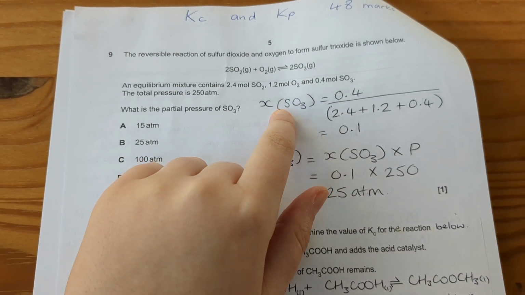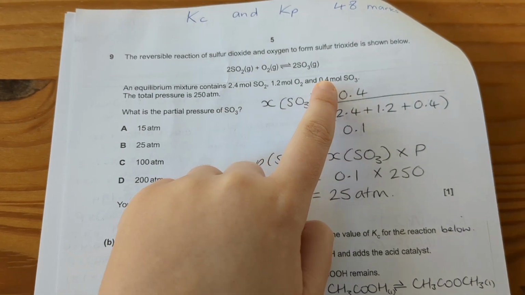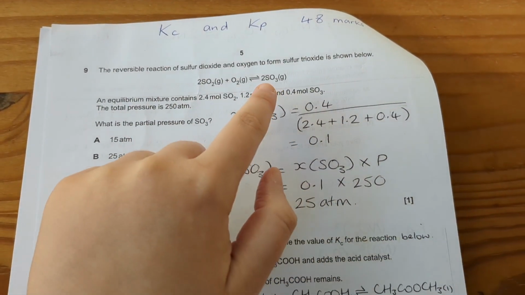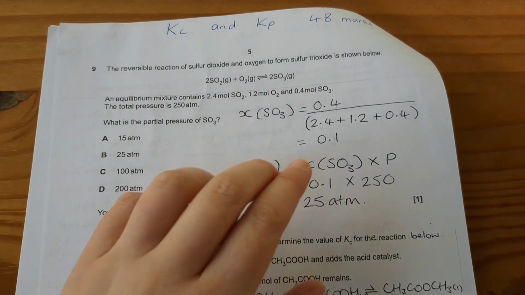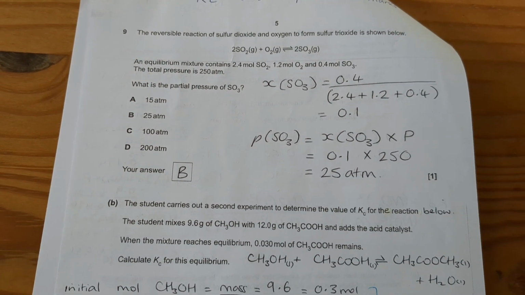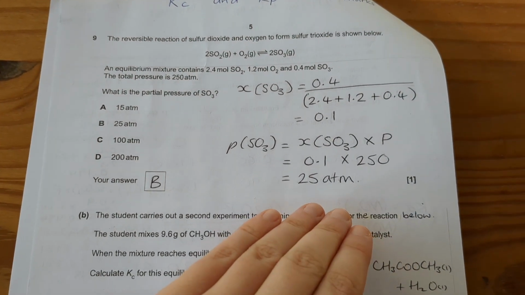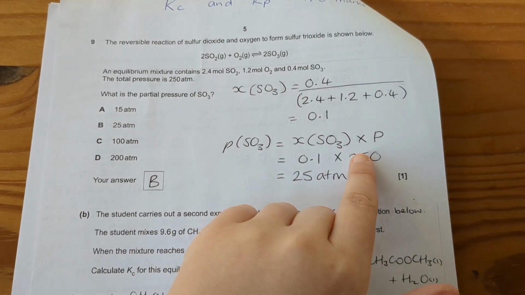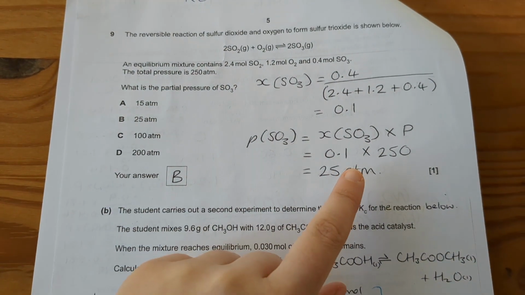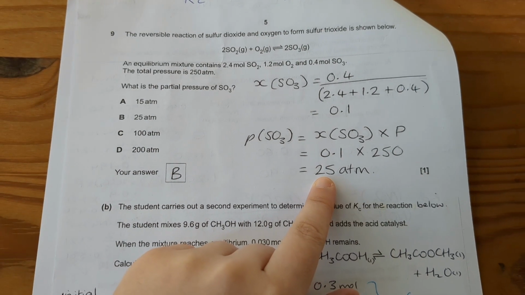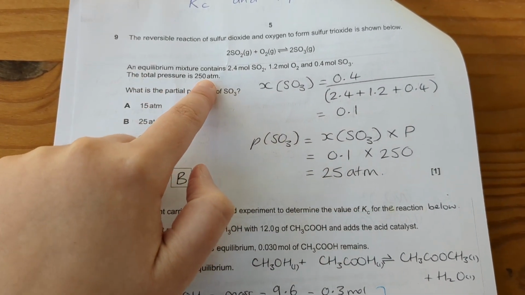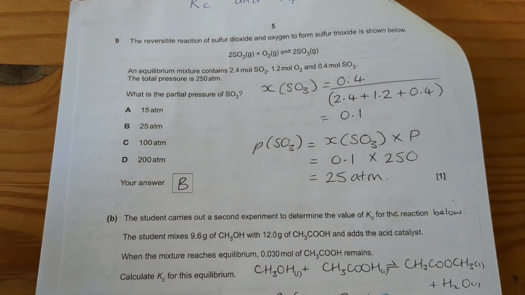So to get the mole fraction, we do the moles of the SO3, because that's what the question's asking for, over the total moles of everything in that reaction. And we get 0.1. Now we can work out partial pressure doing mole fraction times the overall pressure, which is here in the question. And we get 25 atmospheres. So the unit of partial pressure is going to be the same as the total pressure, and it's whatever it gives you in the question.